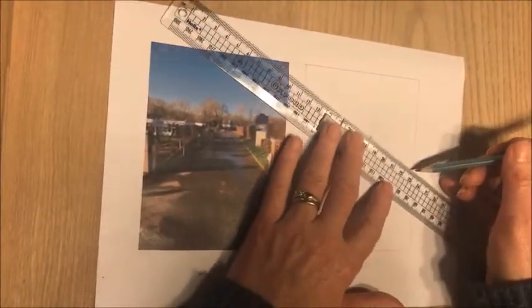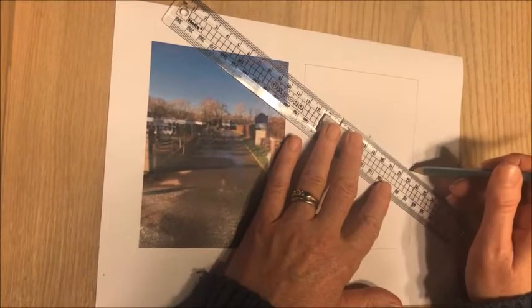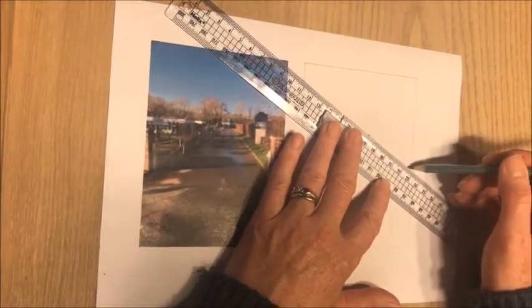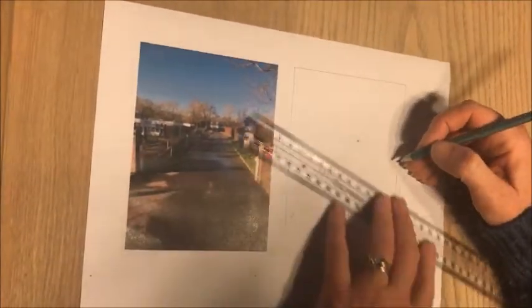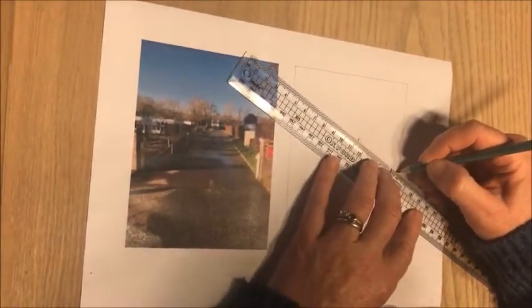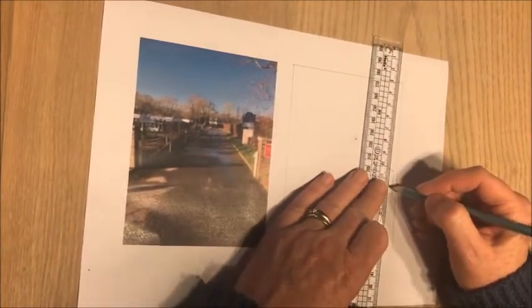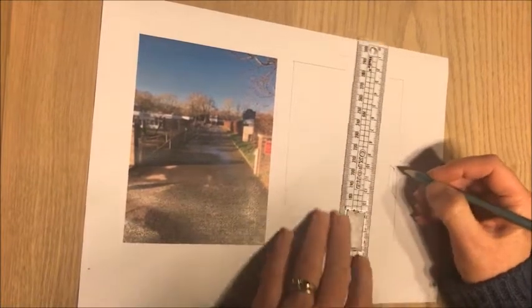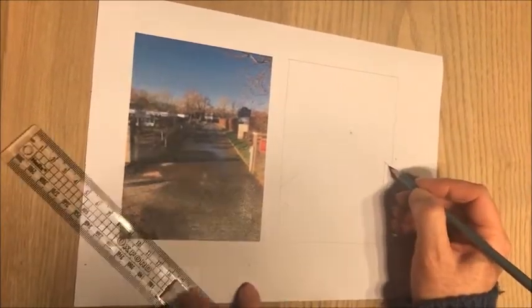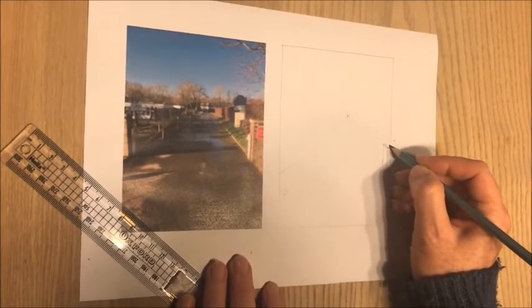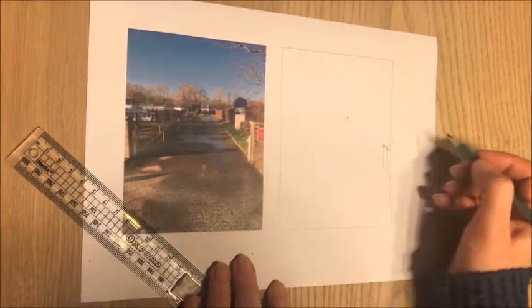So to know what that angle is, I'm going to draw another line to my vanishing point. So I now know that the edge of that pillar is going to be in line with that. I'm going down on the road there. I'm then going to put a little bit of detail into that pillar.